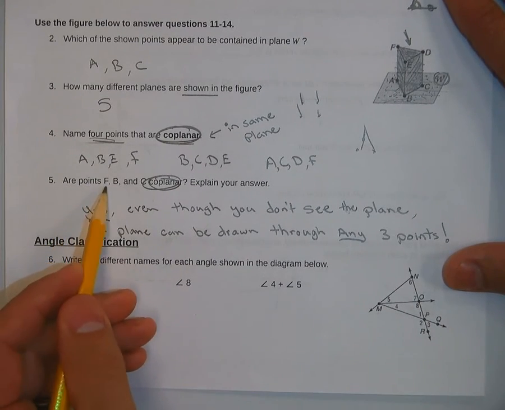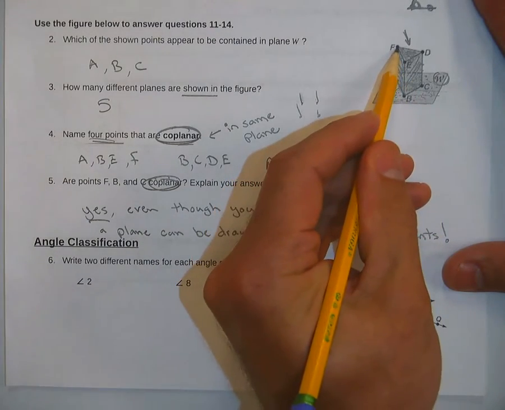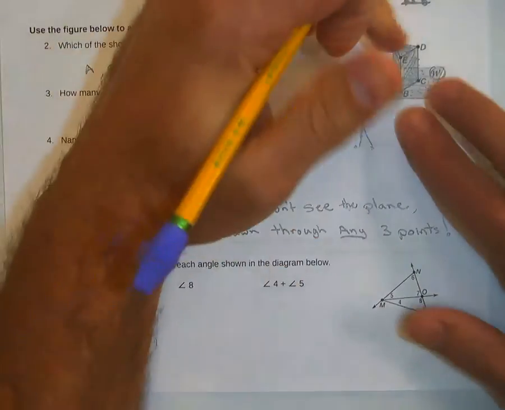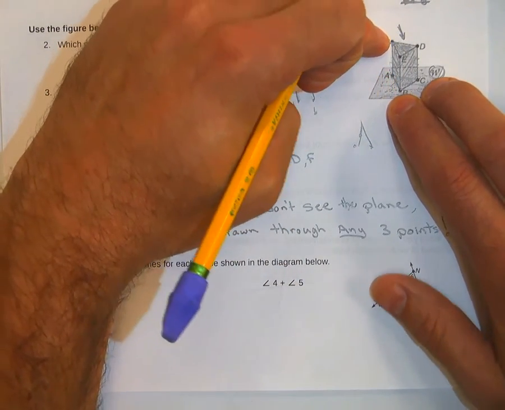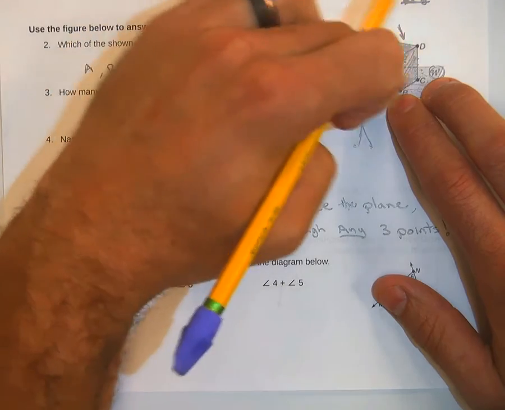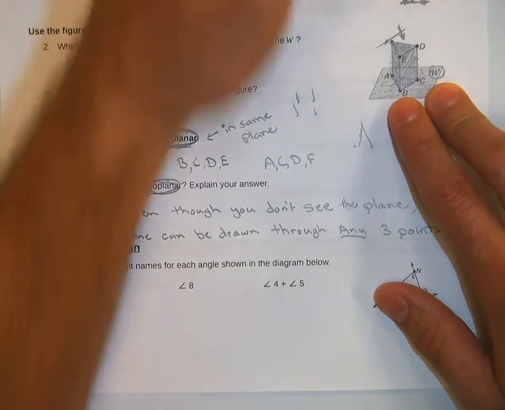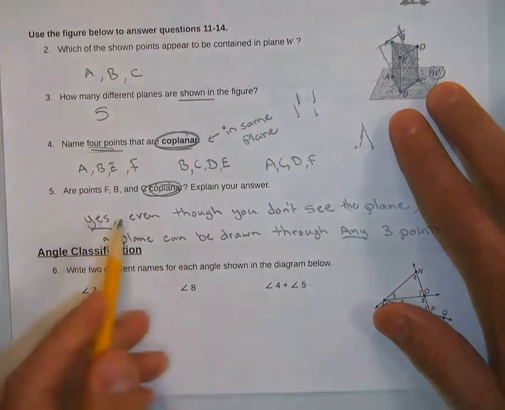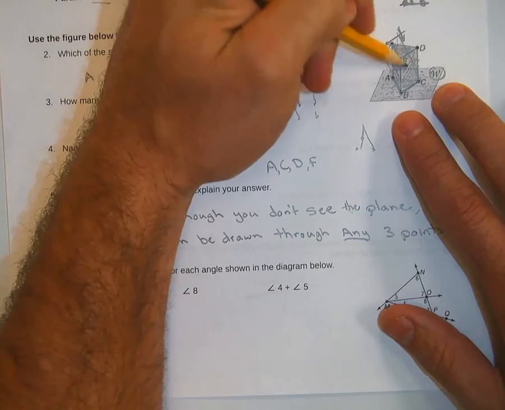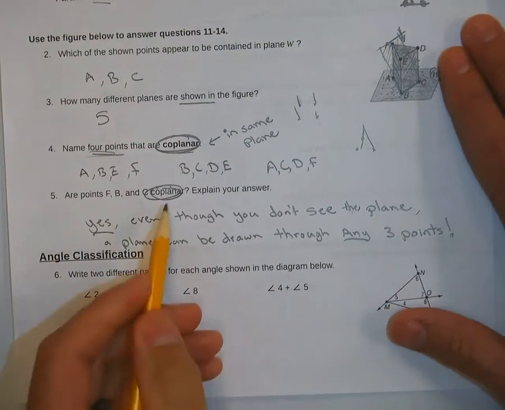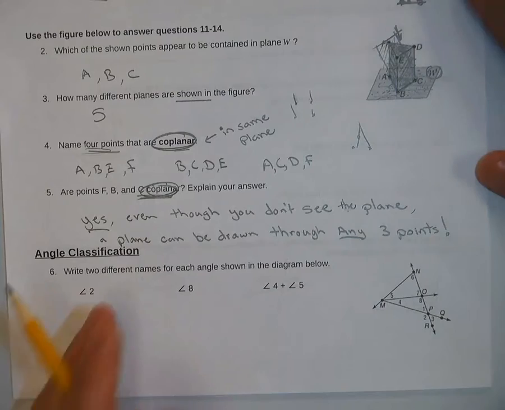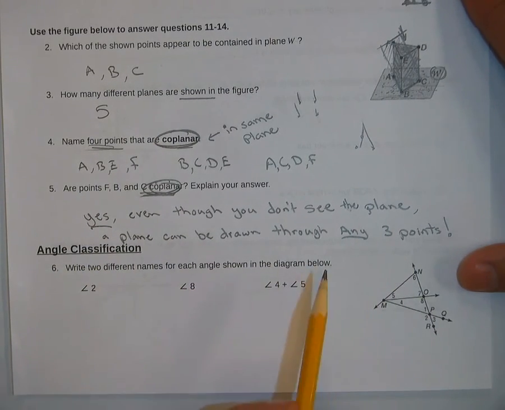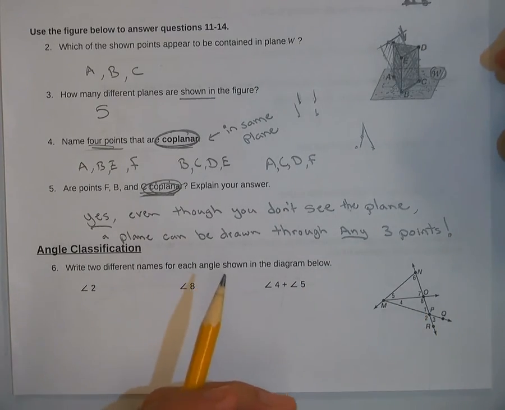Are points F, B, and C coplanar? So when you first look at it, F, B, and C. Well, if I just have those 3 points right there, it doesn't really make one side of this shape that's shown. But again, you have to remember that a plane can be drawn through any 3 points. So even though it's not shown, I could make a plane that goes through those 3 points. So when it asks, are they coplanar? Do they lie in the same plane? Yes, any 3 points can always be coplanar. It's only when you add a 4th point that it locks it in.